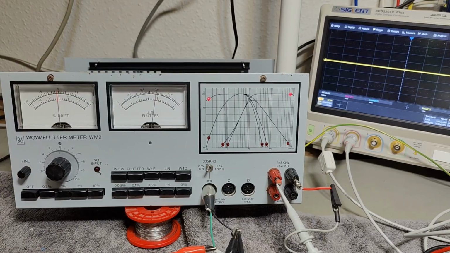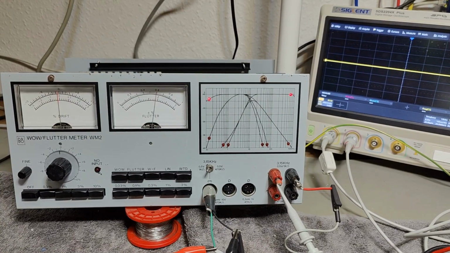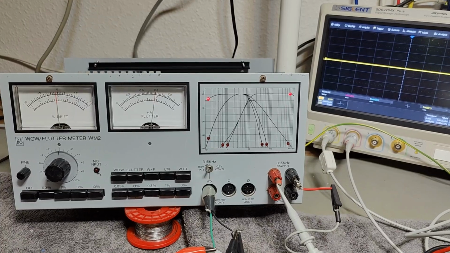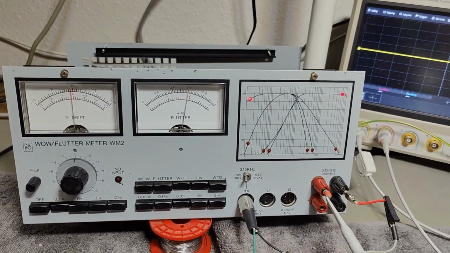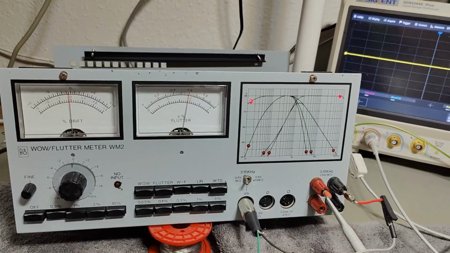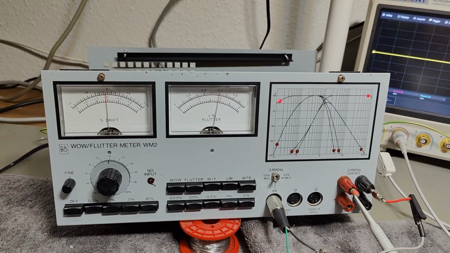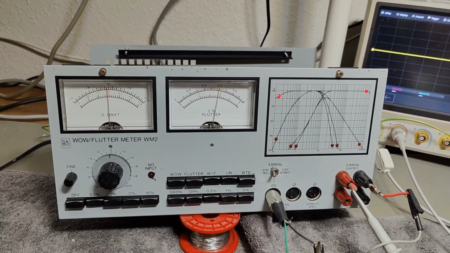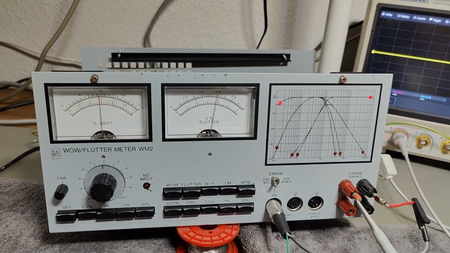Well, I definitely think it works. So, all we need now is a tape recorder. Well, I don't have any, yeah, maybe I have actually. But that was not the scope of this video. I just wanted to show you guys a really funny old instrument from the good old tape recorder days.